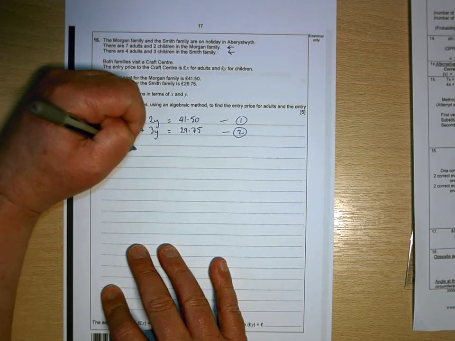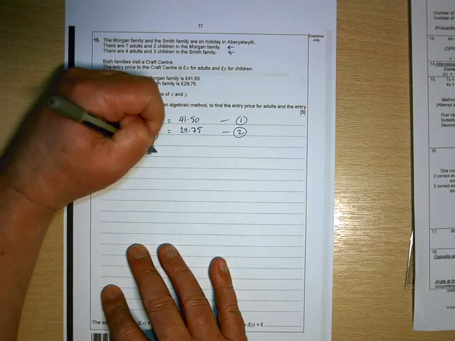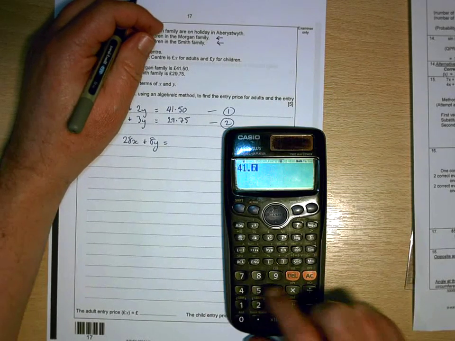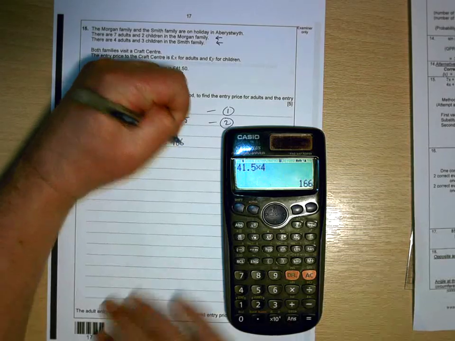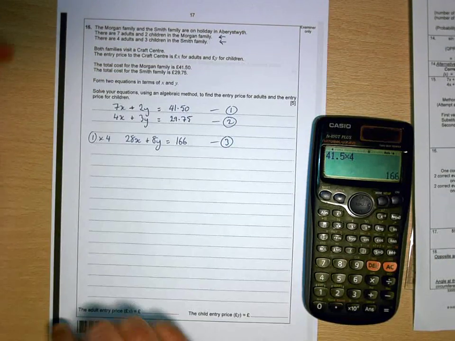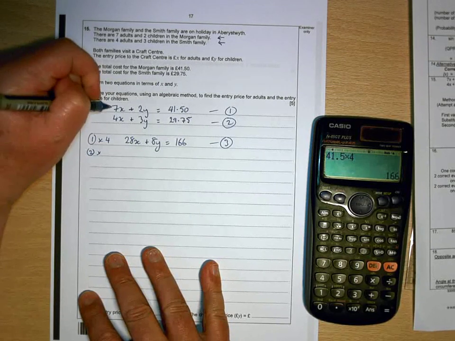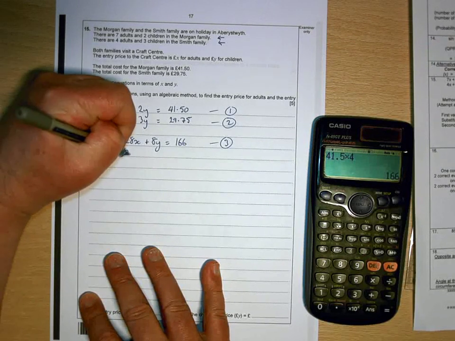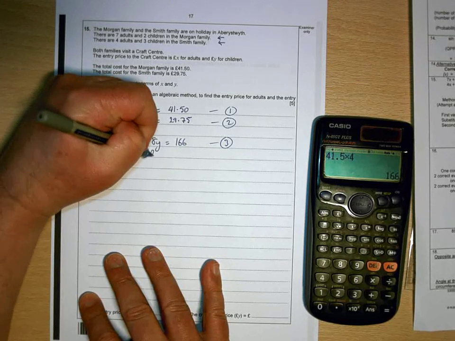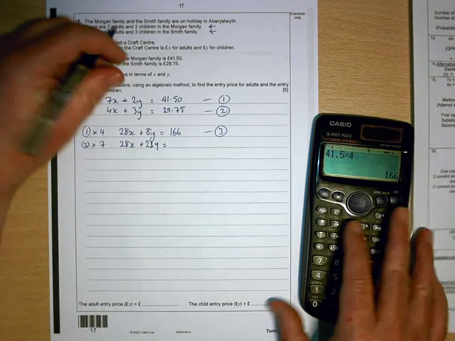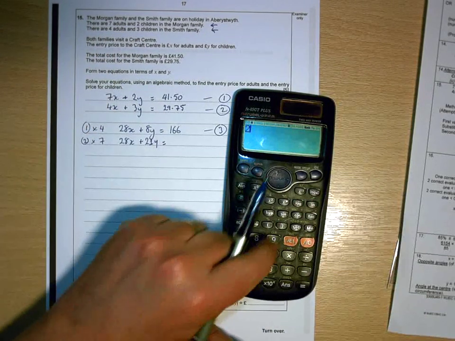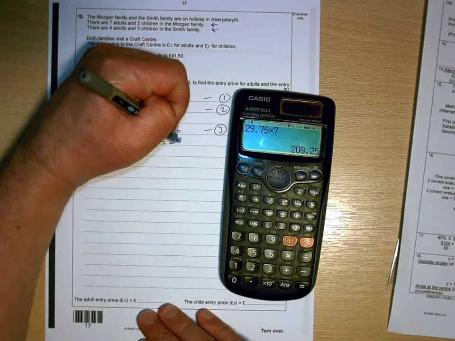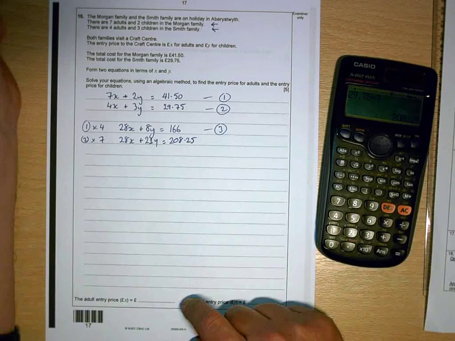So we get 4 times 7 is 28x. 4 times 2 is 8y. And £41.50 times 4 is 166. Call that equation 3. Then we take the second equation and multiply it by the number in front of the x on the first equation. And do that for the whole of the second equation. So I'm going to do 29.75 times 7 equals £208.25.